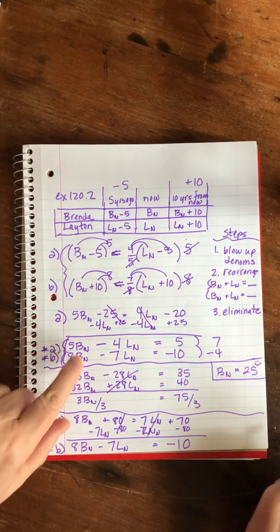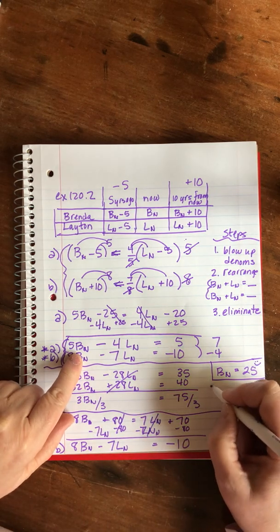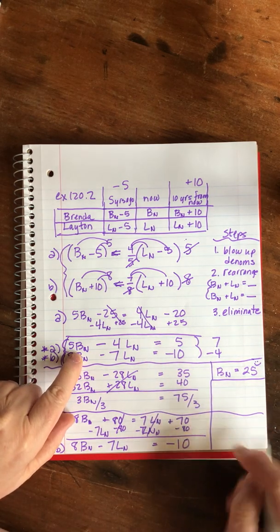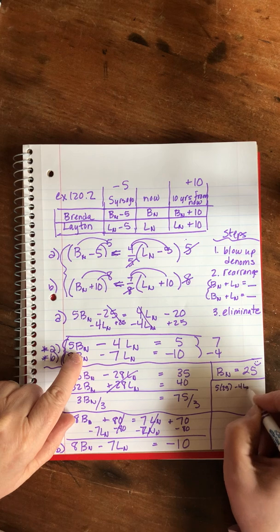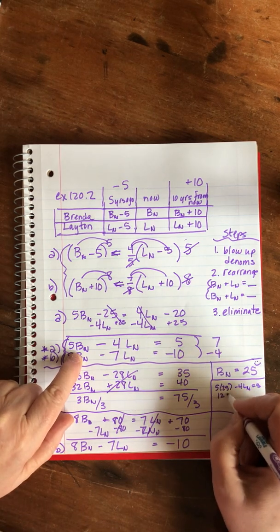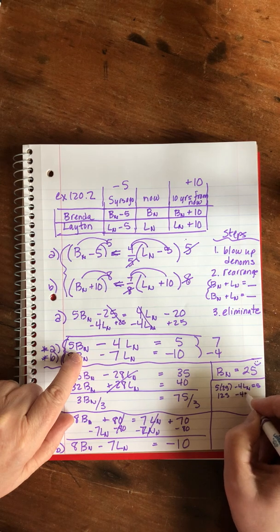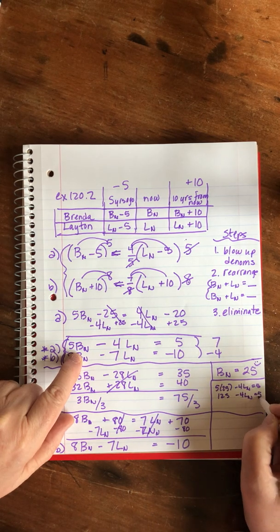And now I'm going to use this one, and I'm going to use all of this space. I'm going to ignore that line. 5 times 25 minus 4ln equals 5. 5 times 25 is 125 minus 4ln equals 5.